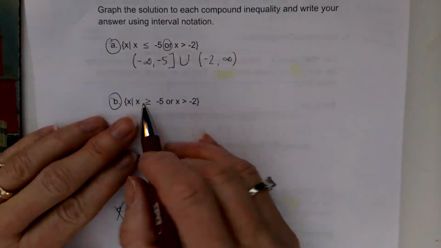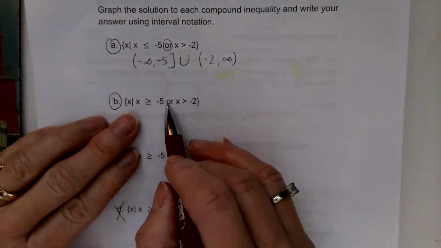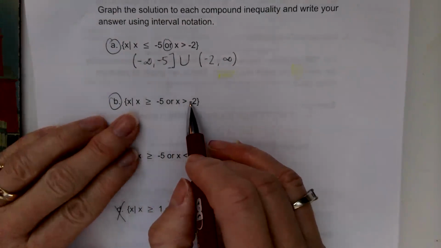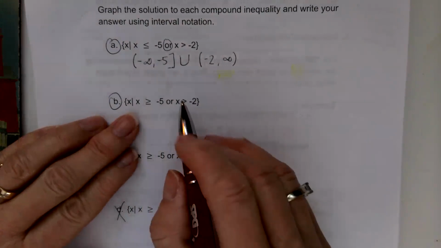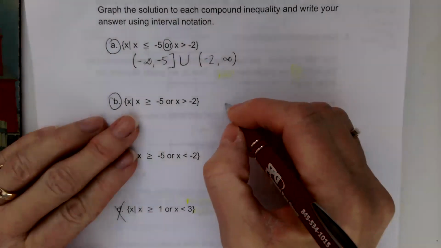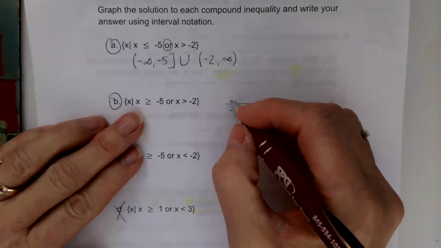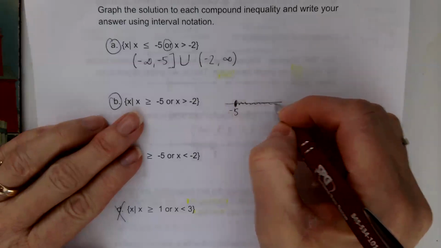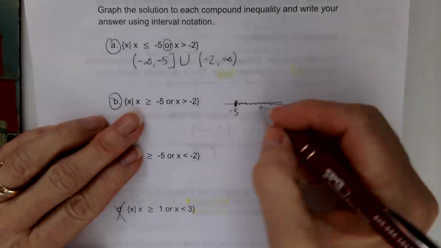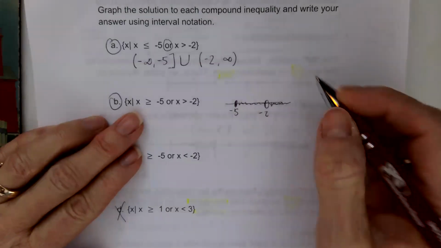Now B says X is greater than or equal to negative 5, or X is strictly greater than negative 2. Okay, so if we think about that, let's look on the number line. We've got negative 5, so it's greater than or equal to negative 5, which would be everything this way, or it's greater than negative 2, which is everything this way.